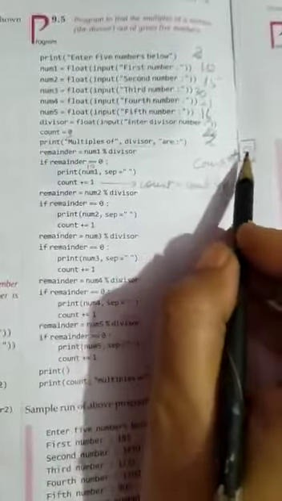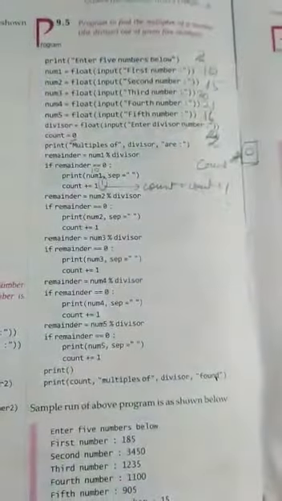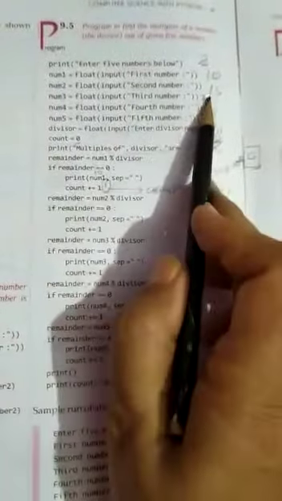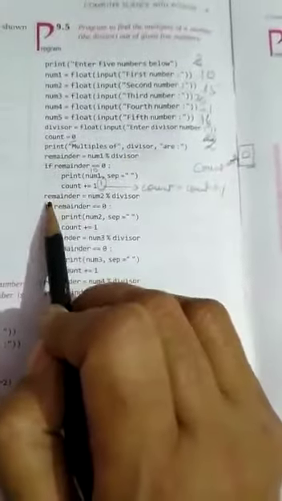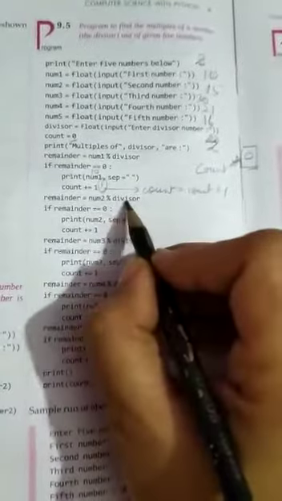So count is pointing to 0. This means now count is having value 0. Now 0 plus 1, 1. इसका मतलब हमारे पास एक नंबर मल्टीपल हो गया. ठीक है ना, समझ आ गया. काउंट का वैल्यू यहाँ पे 1 हो गया. अब देखो सेकंड नंबर है 15. अब फिर से रिमाइंडर हमारे पास 0 था. अब अगर हम फिर से करते हैं, रिमाइंडर इज इक्वल टू num 2 मॉड डिवाइजर.